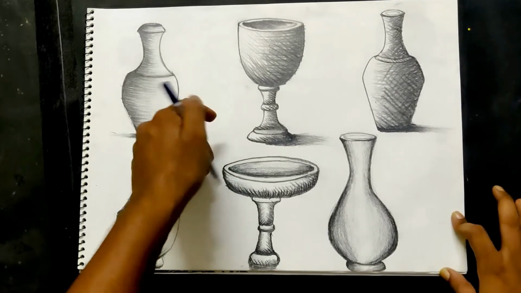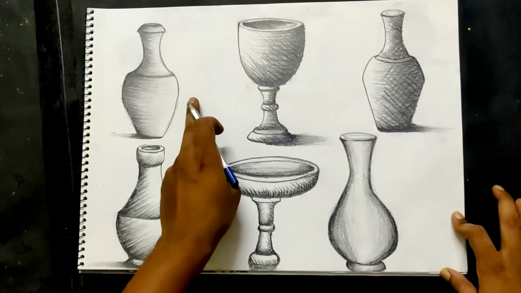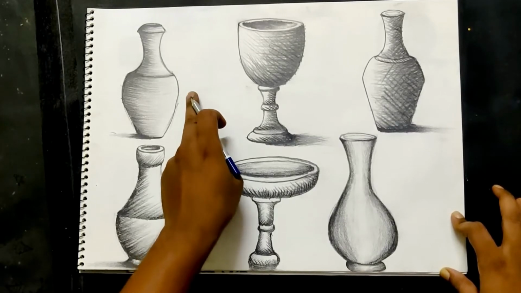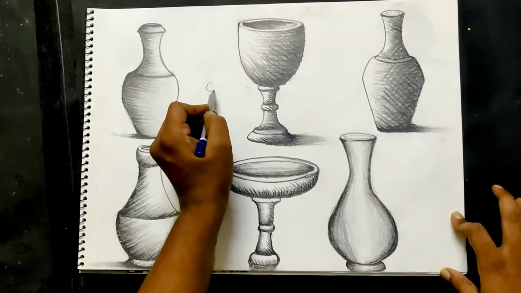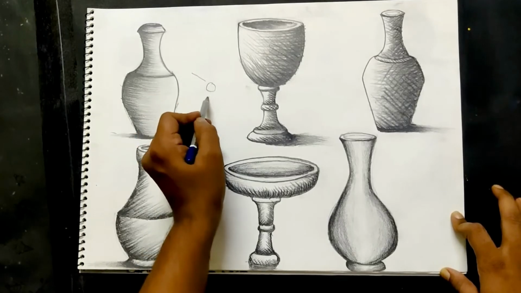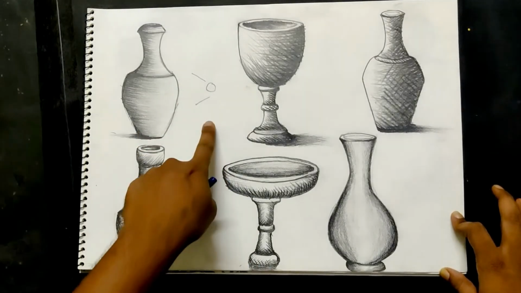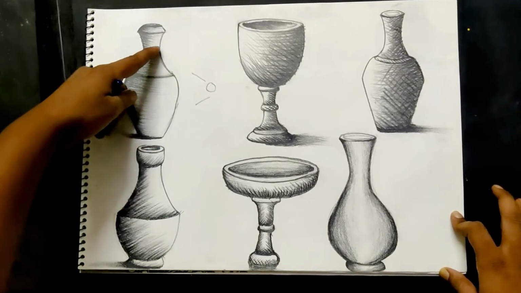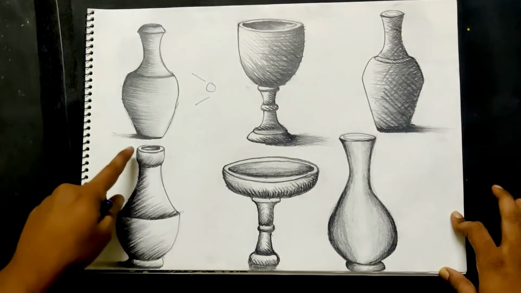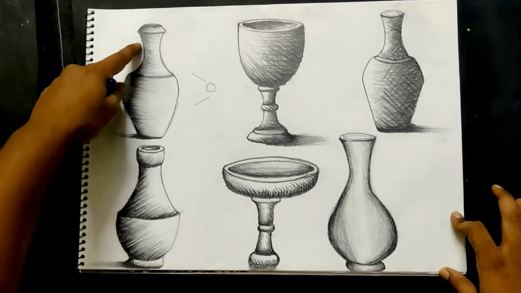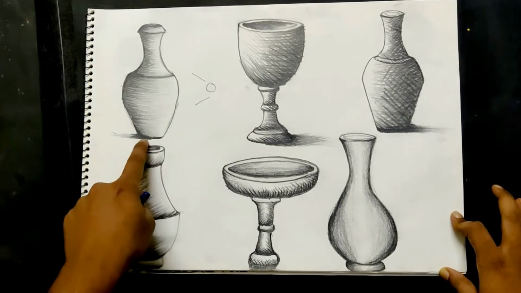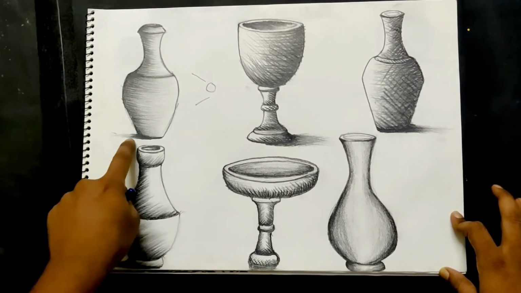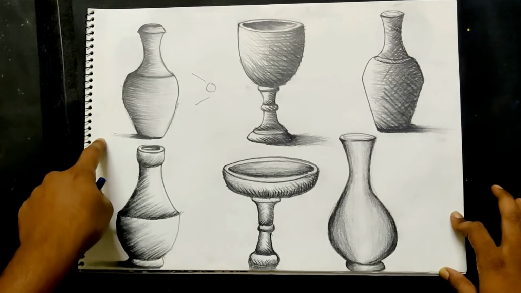See, this part is side lighting. I have used only side lighting in this. For example, the light source of this drawing is coming from here, and you can see only the light part here and the dark part here, and you have seen the shadow here. This is side lighting.